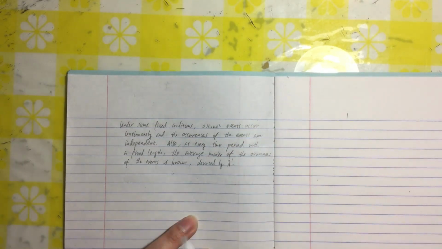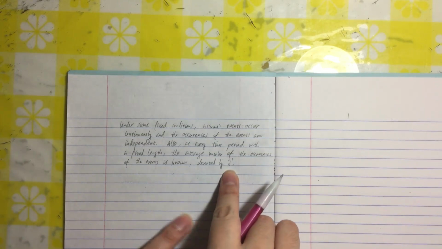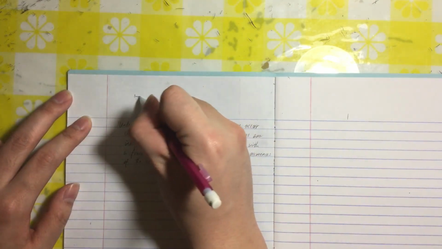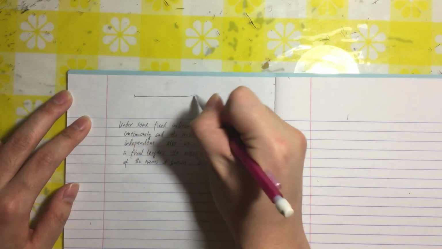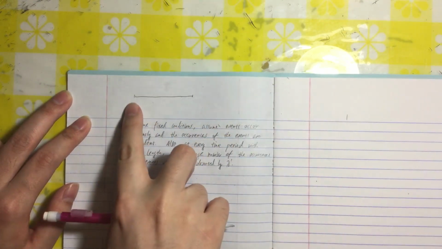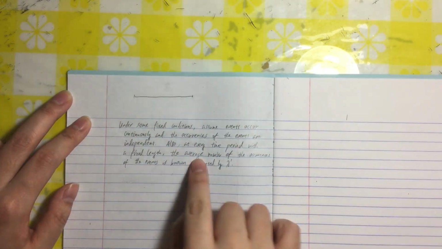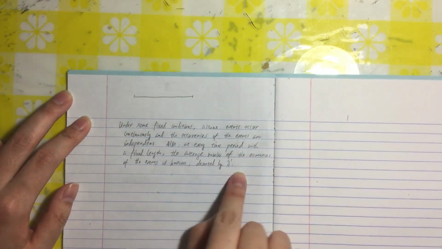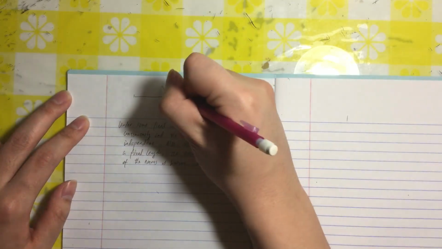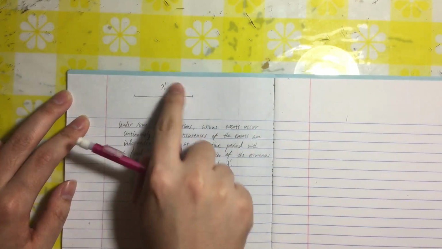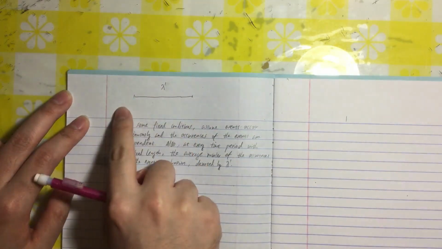Usually we use lambda, but here we'll use lambda for something else, so let me call it lambda prime. Assume the event will occur this many times in this fixed time interval.